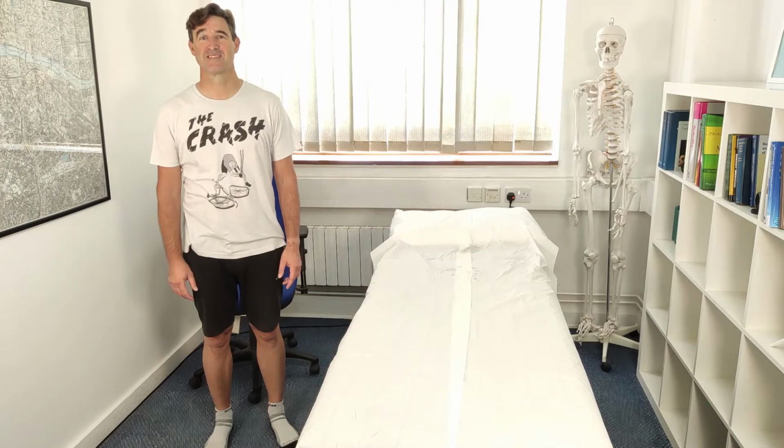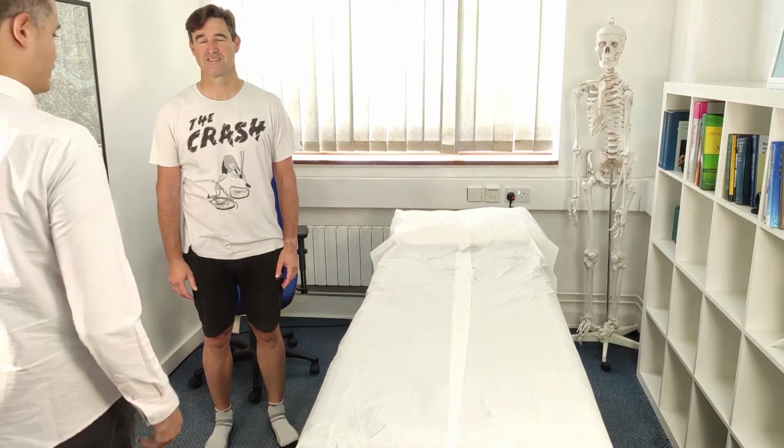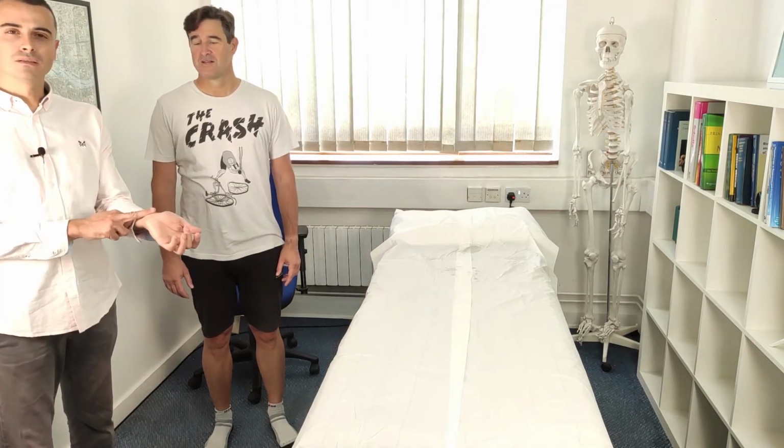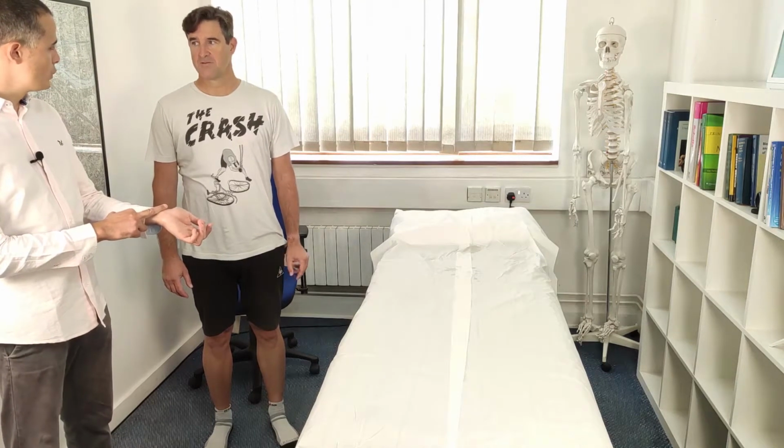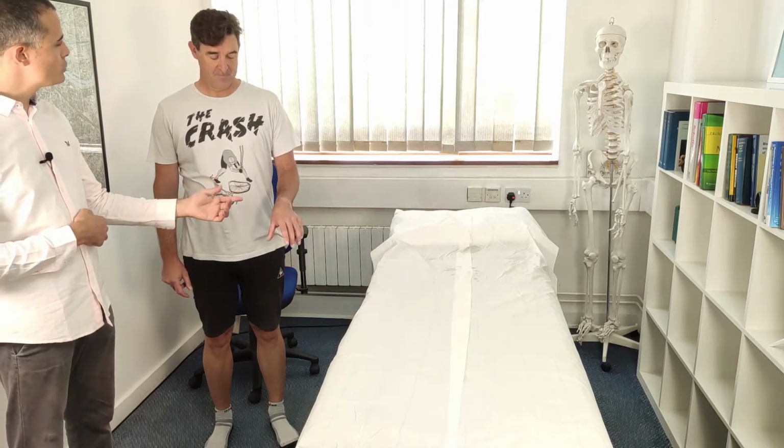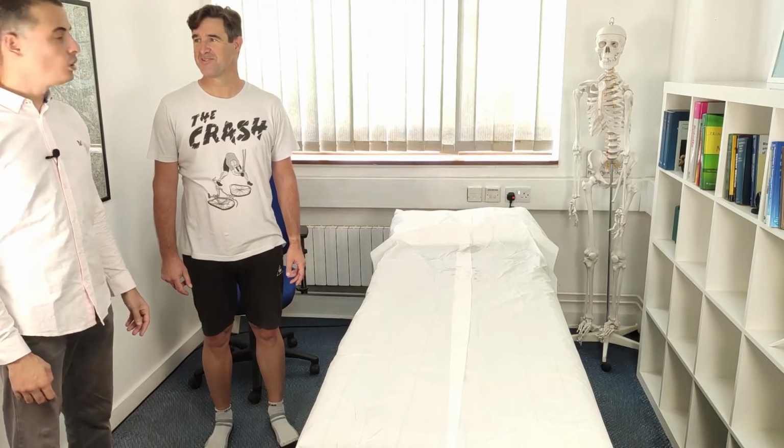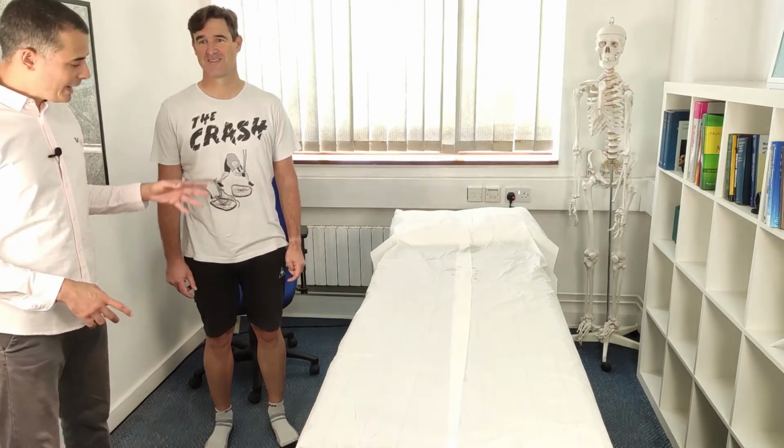Okay, here we are with Phil again. After the first session, basically we had a treatment on a very old injury on the rib. Do you recall how old it was? 40 odd years ago. Okay, 40 years ago. So I treat that one.